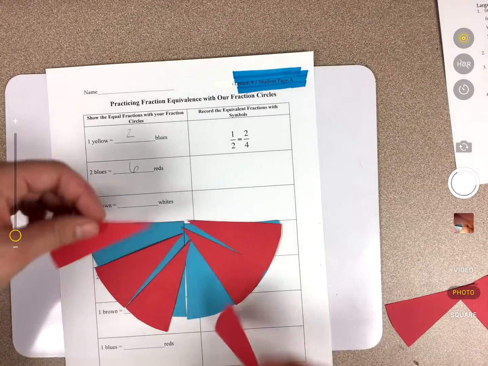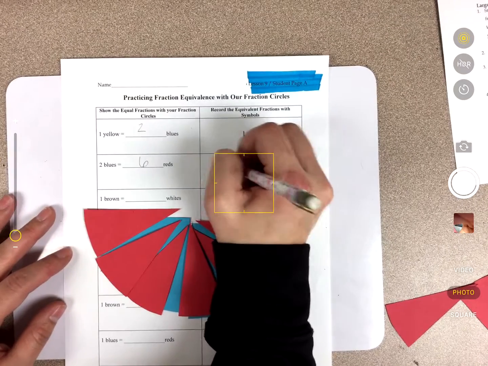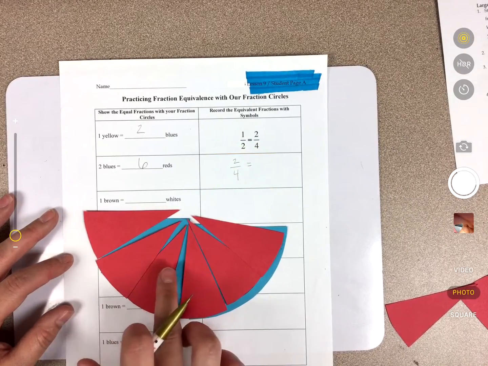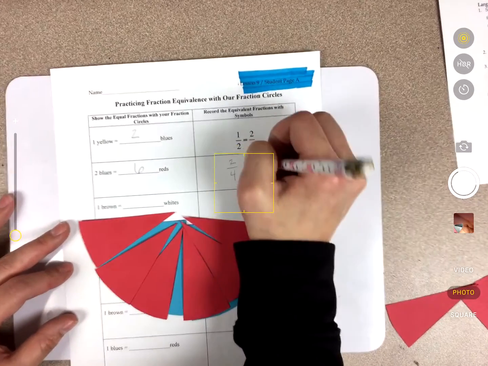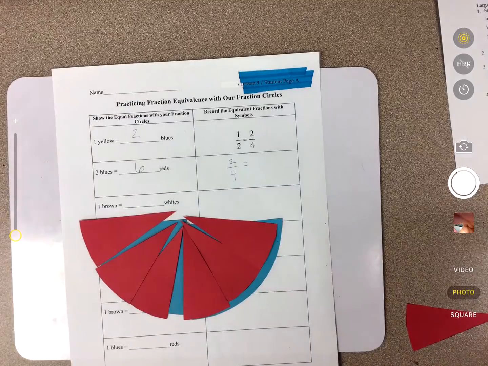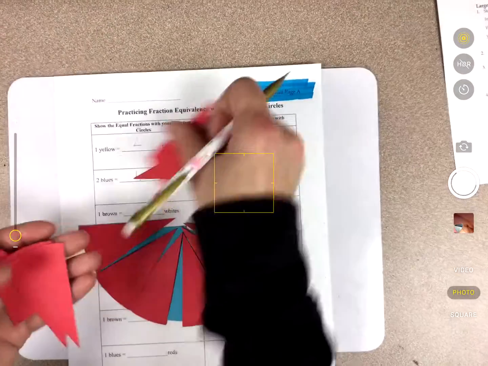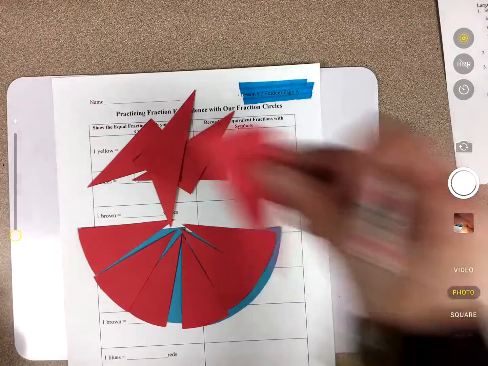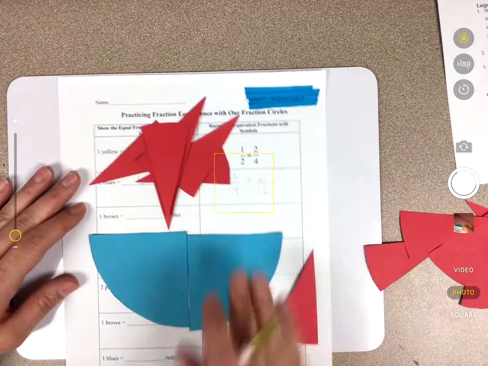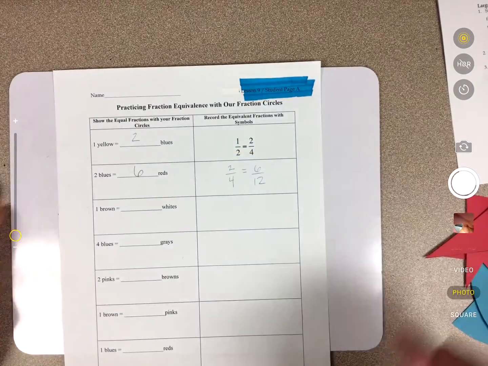And then it wants to know, remember our blue is 2 of 4, so we have 2/4 is the same as 15ths. Wait, red's not 15. Hold on. Let's count our red pieces. 6, 7, 8, 9, 10, 11, 12. So it's the same as 6/12. So now what I need you to do is finish this paper and then take a picture of it and put it on Seesaw.